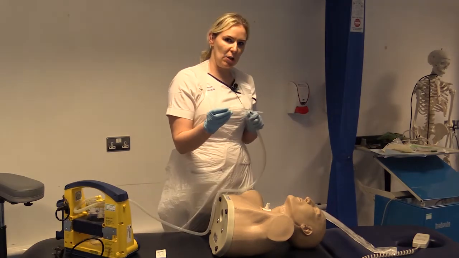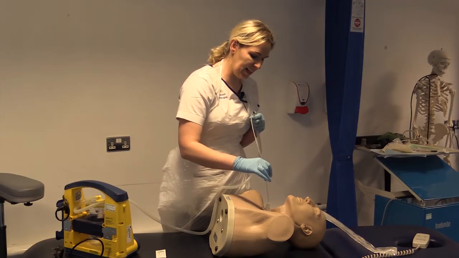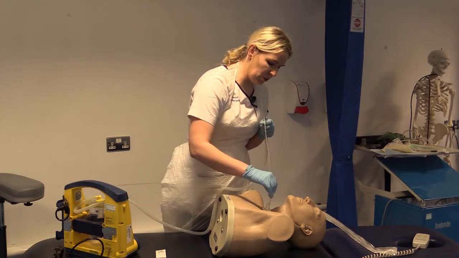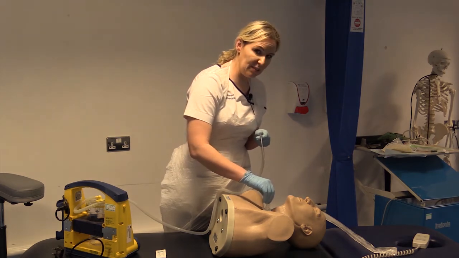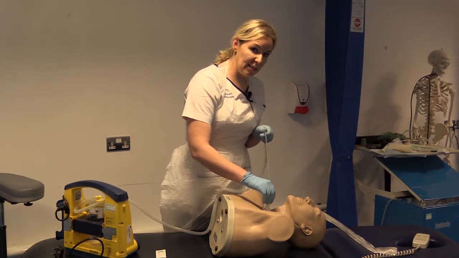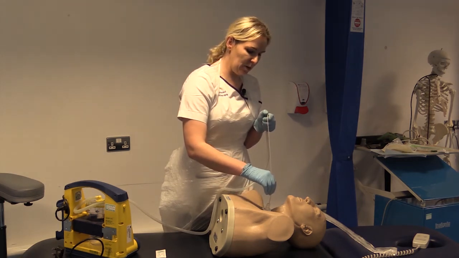Again, you're going to explain to your patient that suction is going to occur. You gently insert your catheter into the trachea, and again, you're going down nice and slowly, and you're looking for that cough or to where resistance is felt. If you feel resistance, come off about 1 centimetre, apply your suction, and slowly remove your catheter.